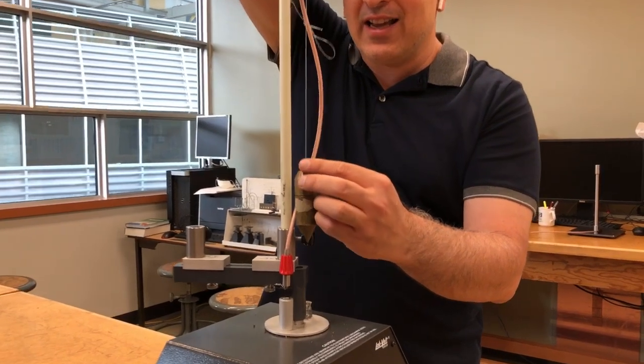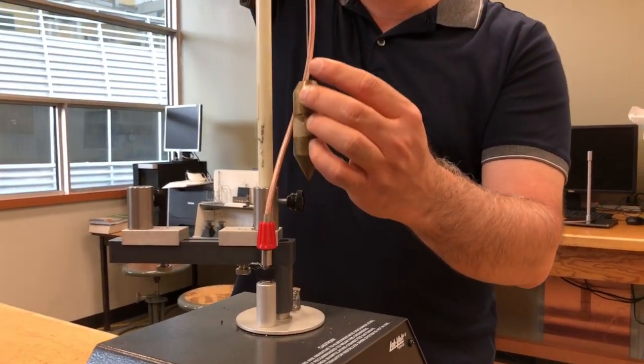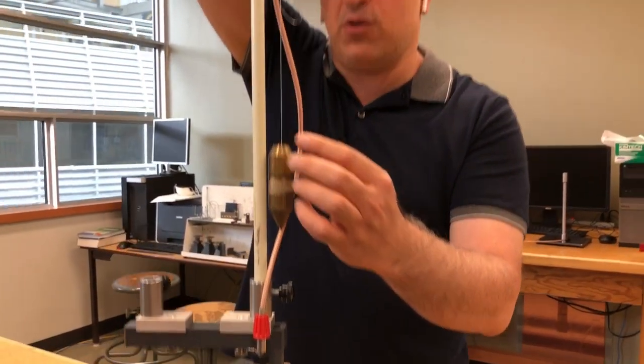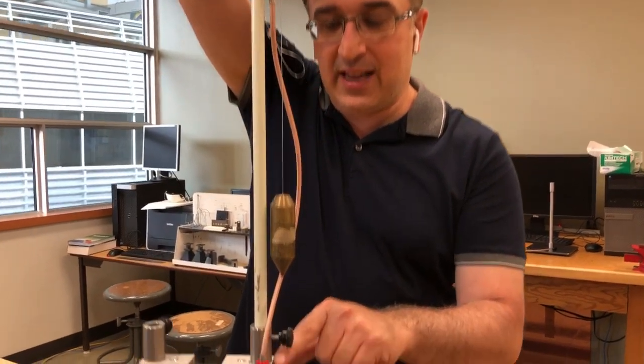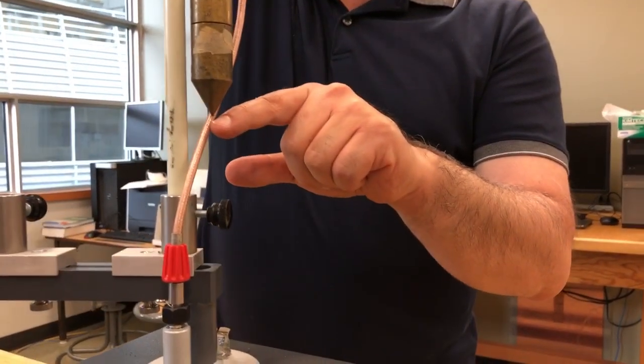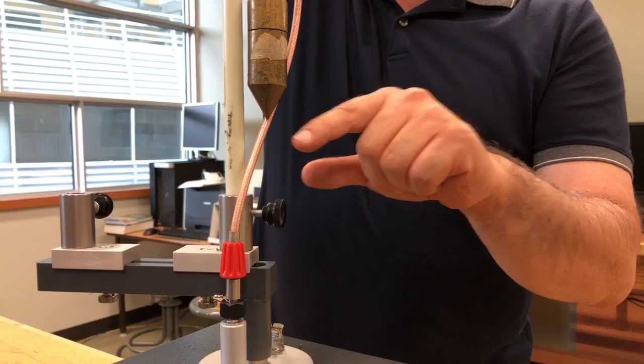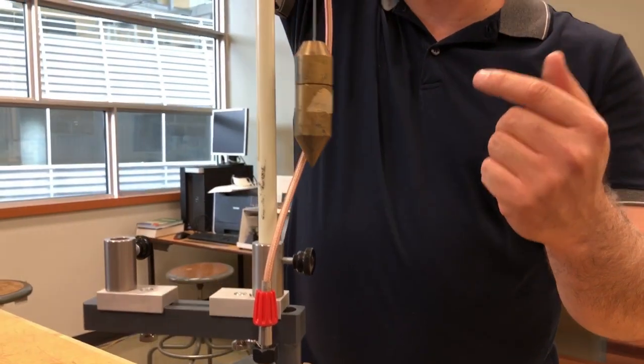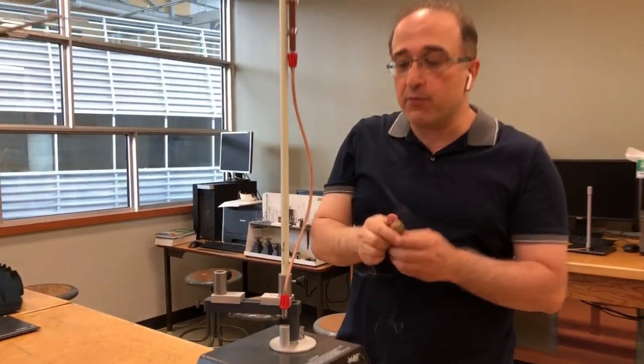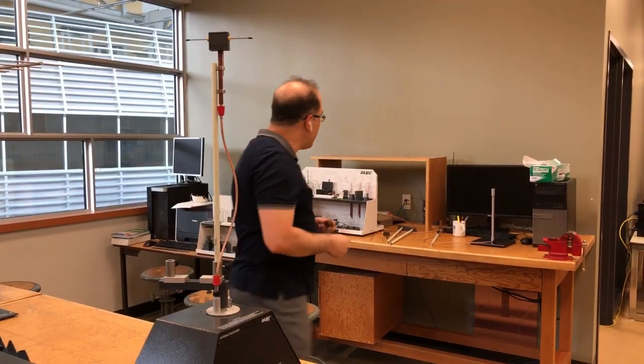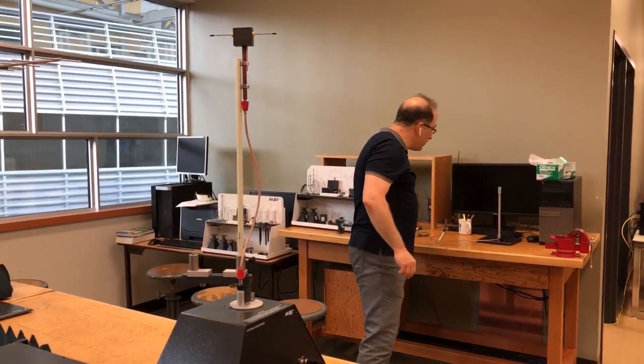So in this case, it's not perfect, but it's acceptable to us. So if I have it like that, this is the axis of rotation, which is almost on top of the axis of antenna.